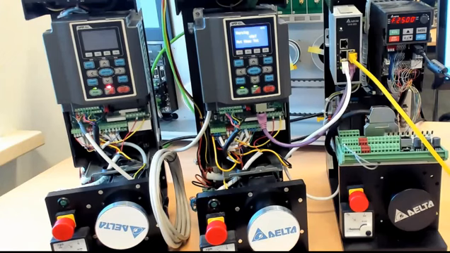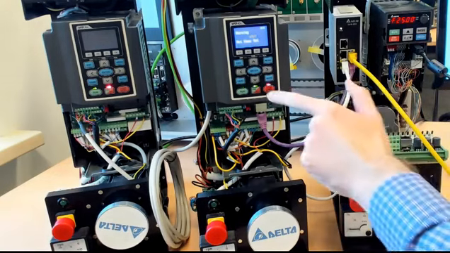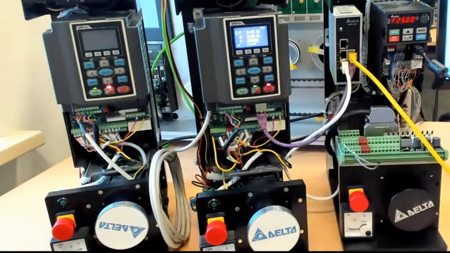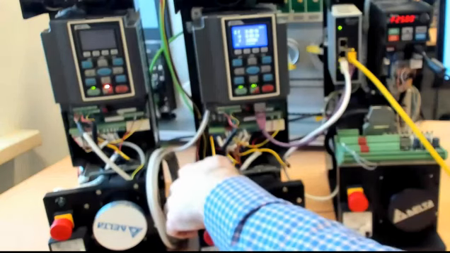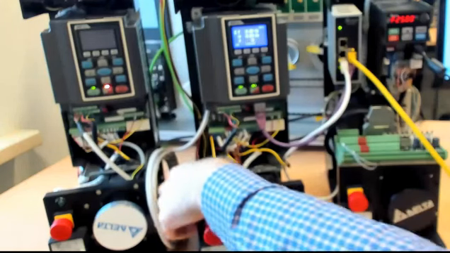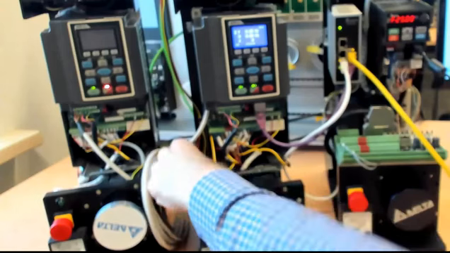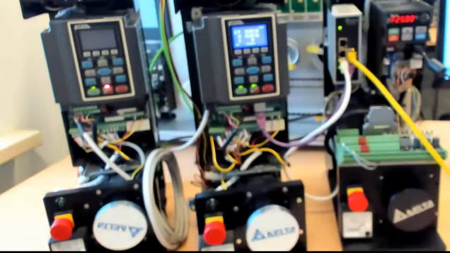So what I'll do is, firstly, I will stop the drive so that I can reset this warning. Then I will start the drive again, and I will do a homing procedure. I just enable bit 47, and you can see it's currently set to home at the current position.